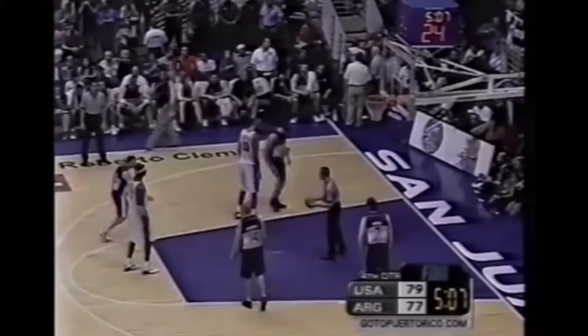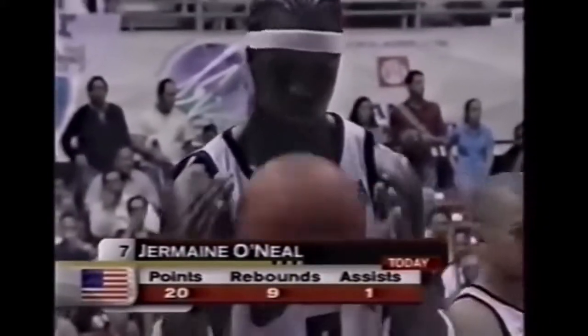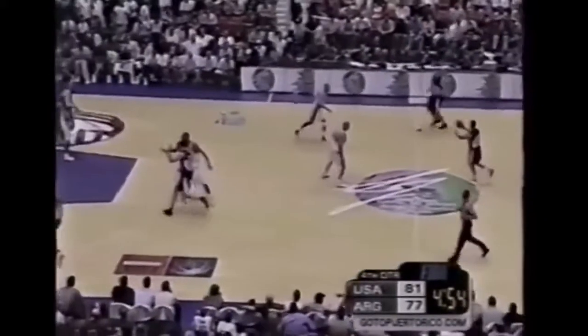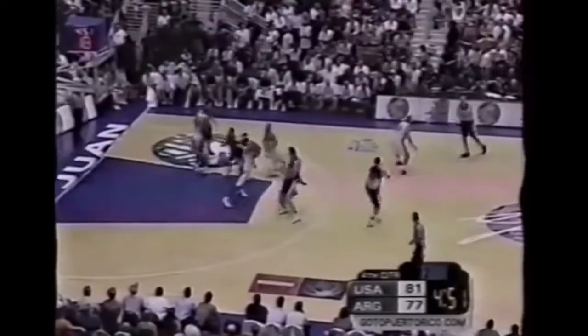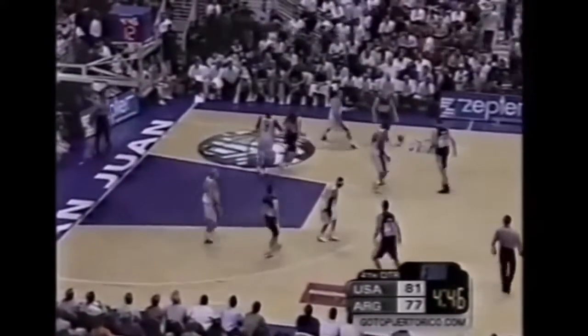One more coming for Jermaine O'Neal of the Indiana Pacers. A chance to extend the United States lead to 3 points. Duncan, the offensive rebound. A huge offensive board for Tim Duncan. Oh, big rebound by Duncan. 1 against 3. One guy grabs him, the other one tried to box him out. Could not keep him off the board. 81-77. The United States has the lead.